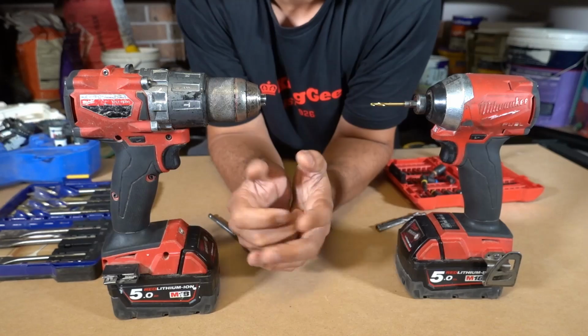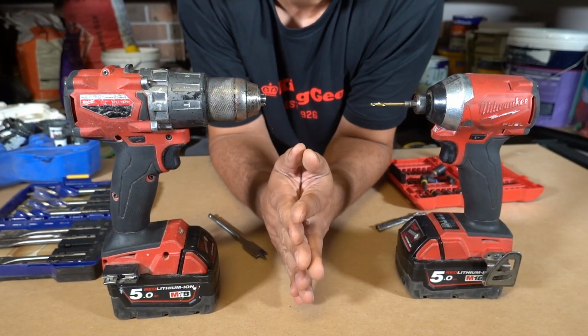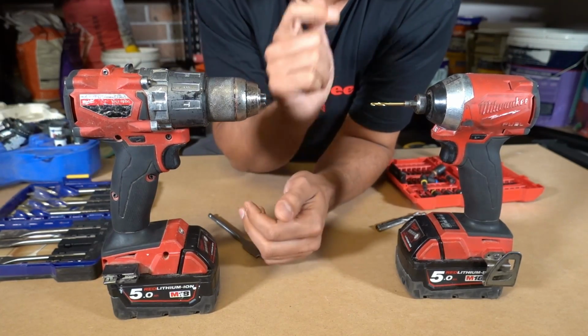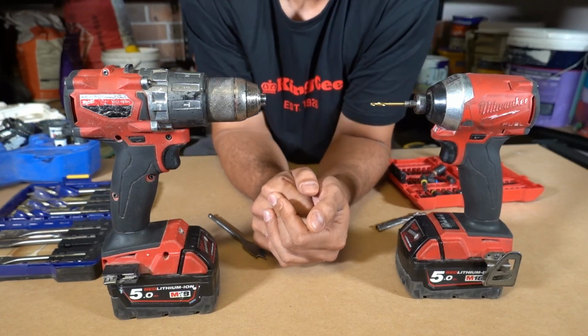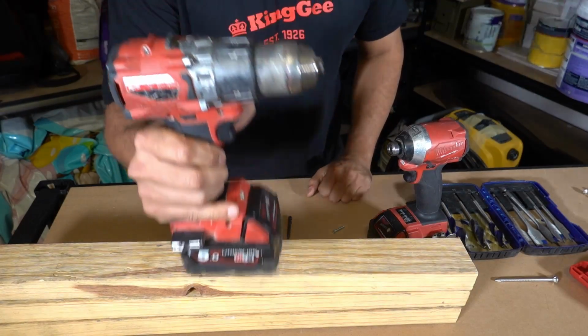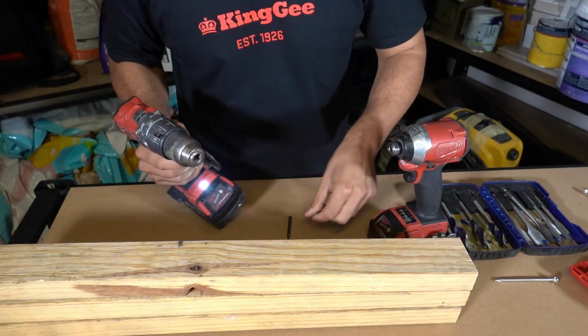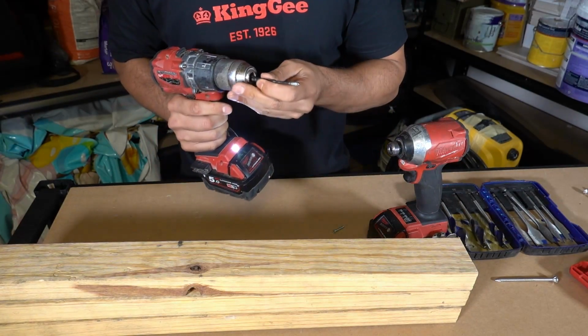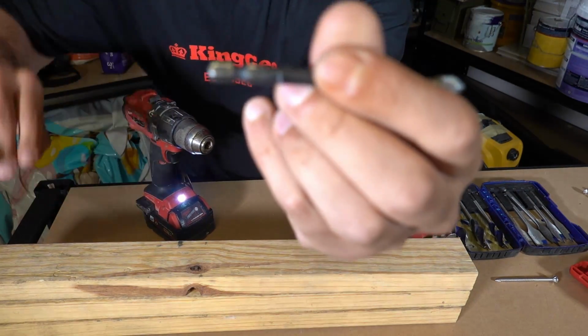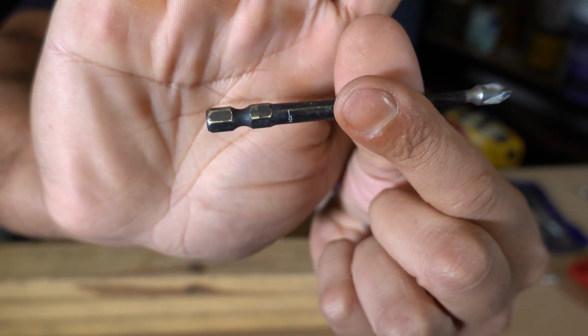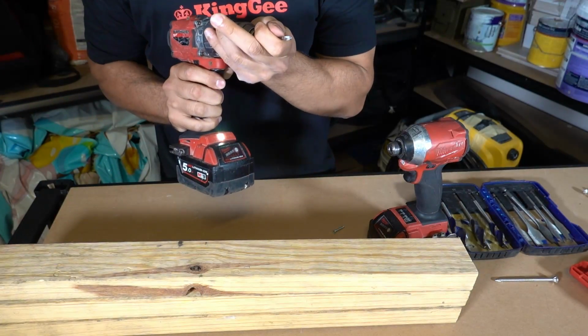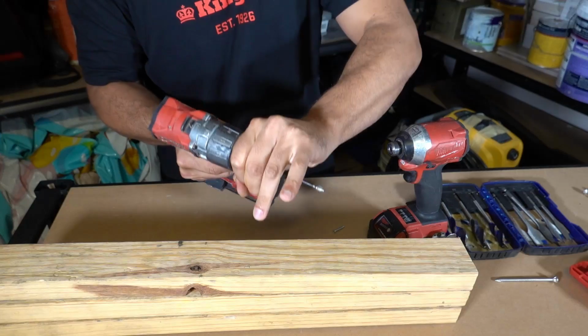I'll put some quick little tests together and I'll show you guys the main difference when using the drill driver and using the impact driver. So let's have a look at some of the differences. We'll start off with our drill driver. We're going to use our Phillips head bit, remembering we can use the impact rated ones in our drill driver as well. Make sure that's on nice and tight.